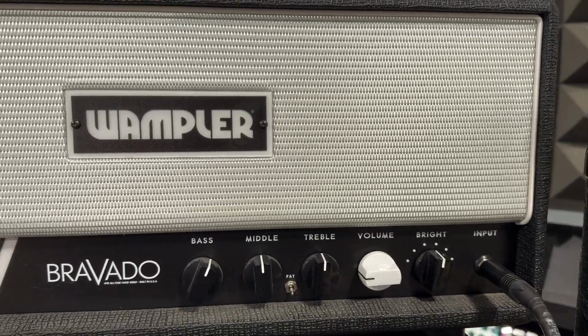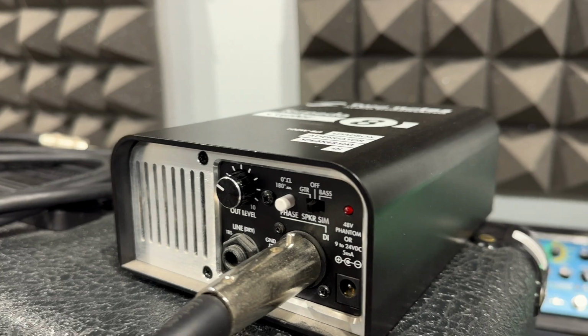But let me show you what we did with these 2 pedals here recently that I think you're going to dig. So let's start with the Terraform here. So I'm going through my Bravado amp still, but no pedals in front of it. Just going through a 2 notes captor and then into my DAW.